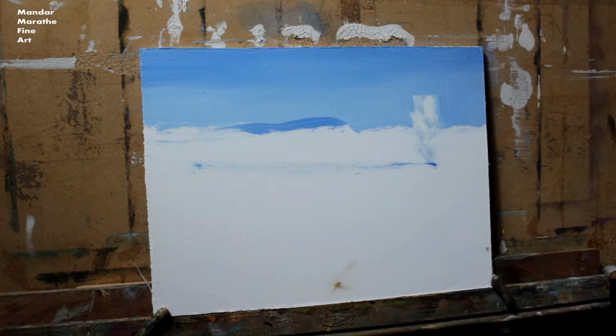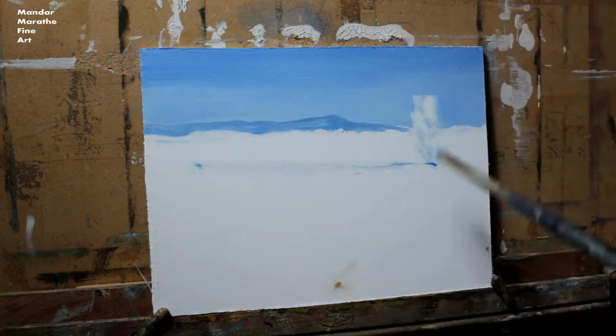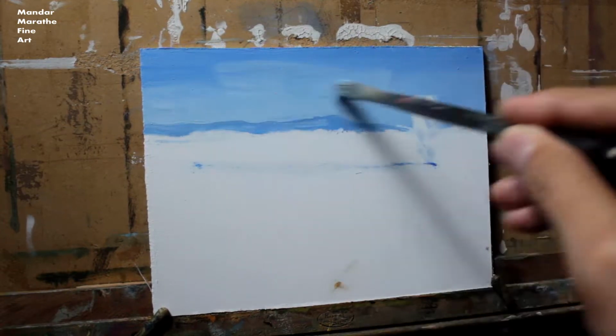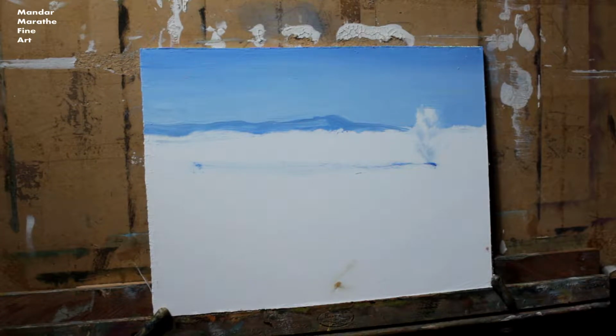And this is the distant mountain. I've used the same cobalt blue and some burnt sienna and some white to make this mountain color. And I'm now indicating the distant trees.